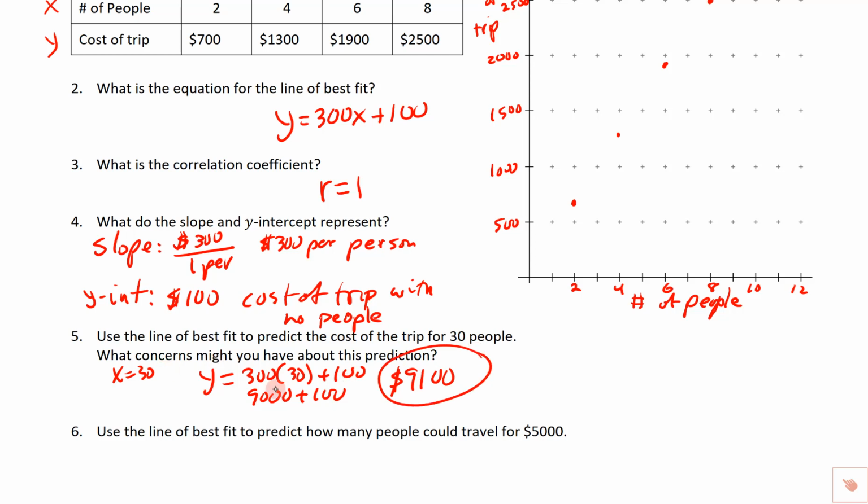Now, do you have any concerns about this? One thing is, the data that we have here only goes from 2 to 8 people. So this is what we call way outside the scope of our model. Now, we'll assume that it's right for now, but maybe one concern is, can we really have that many people going?